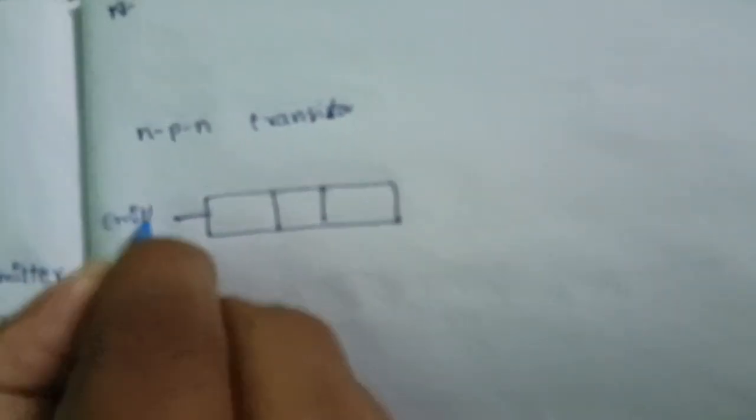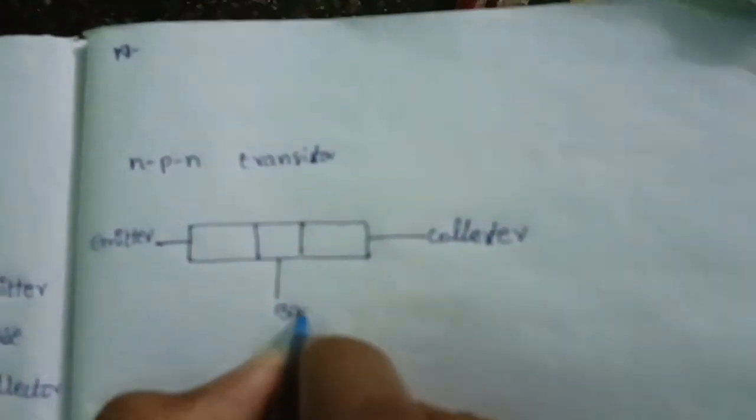In this, emitter, collector, and this one is base.